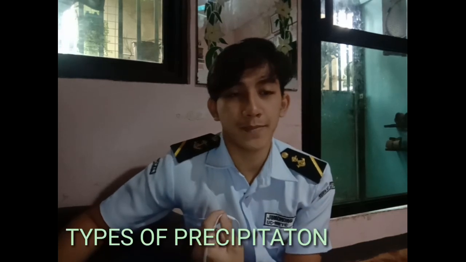Moving on to the types of precipitation. First, we start with the most common type of precipitation, which is rain, which is liquid droplets known as raindrops. It's one of the few precipitation types that can occur during any season. Next is snow. Snow is actually millions of tiny ice crystals that collect and form into flakes, which we know as snowflakes. Third is sleet.